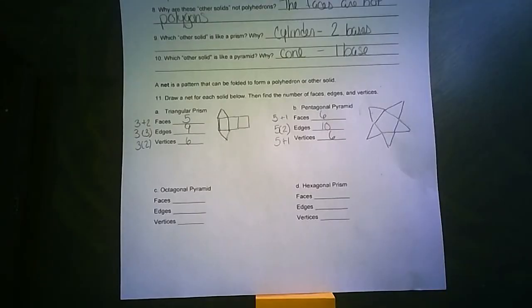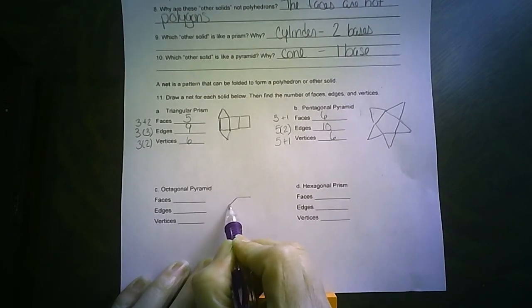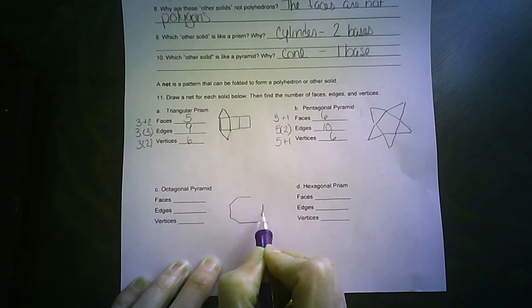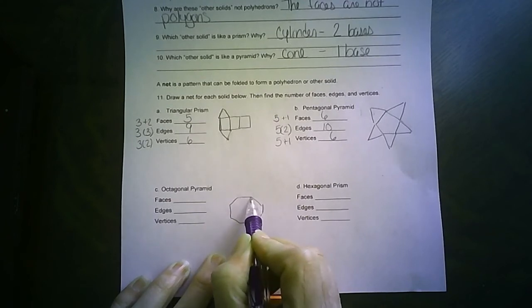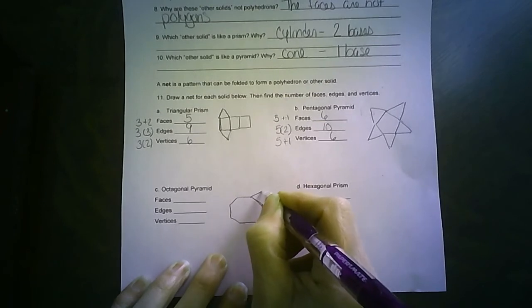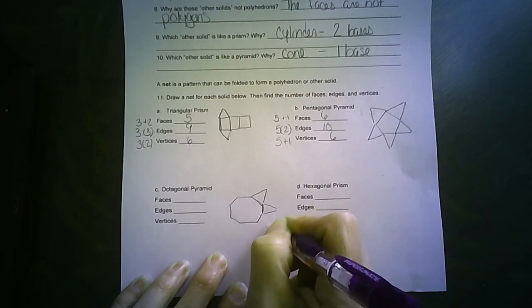Okay, so let's take a look at the next one. The next one is a pyramid. So I know I'm going to have a base and then triangles off my base. Now what shape is the base? The base is an octagon. So let's draw an octagon. An octagon has 8 sides. So let's try drawing an octagon. All right, off of each of these 8 sides is a triangle.